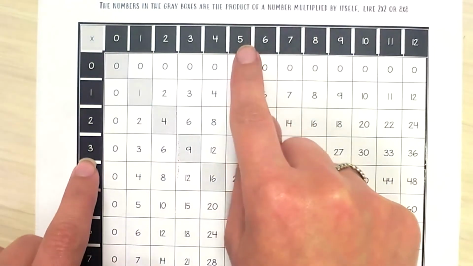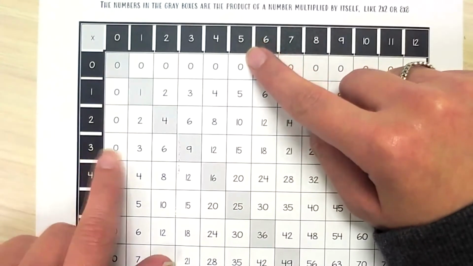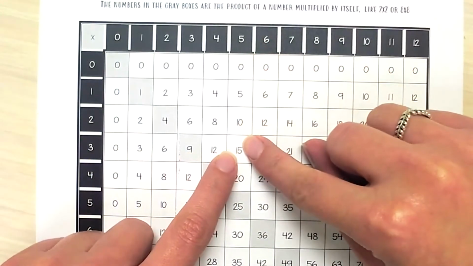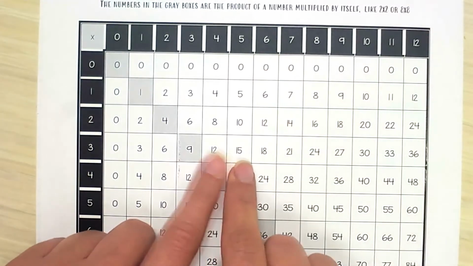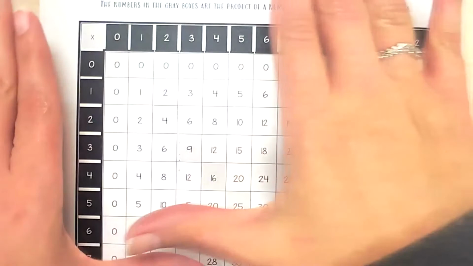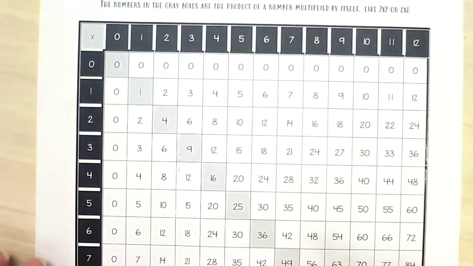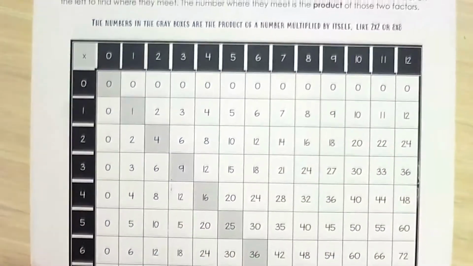3 times 5, same thing. I'm going to trace across until my numbers meet. 3 times 5 gives me 15. You can do this with your fingers. You can do it with a ruler or 2 pieces of paper to kind of help you line those up so that they're easy for you to spot those products.